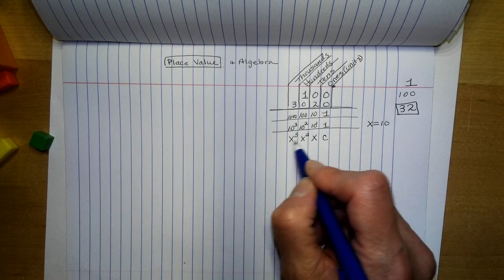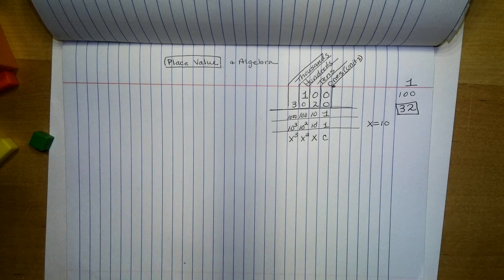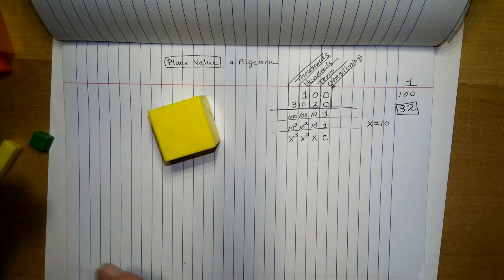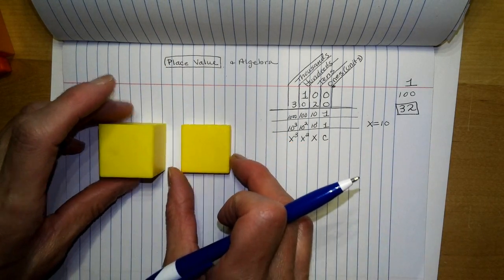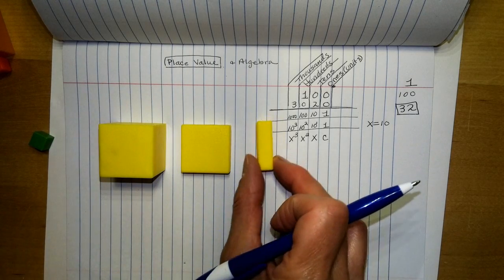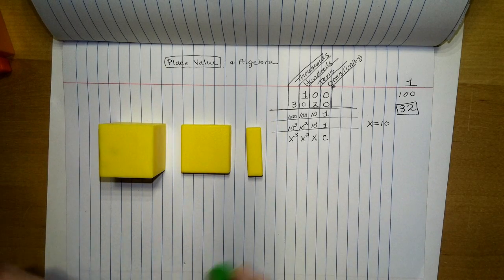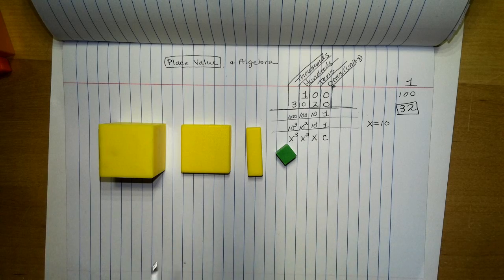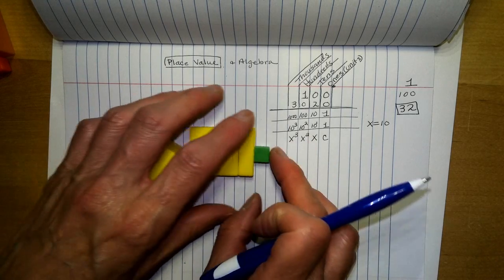They are not the same thing, just like x cubed and x squared and x and my constant. You can see they're all different. Okay, so these are all holding place value. So why do I bring this up?